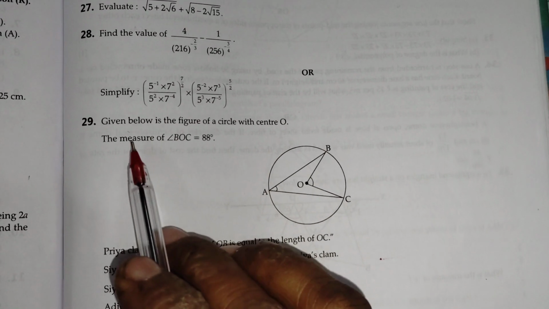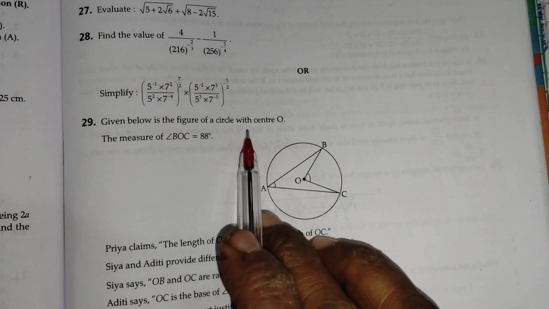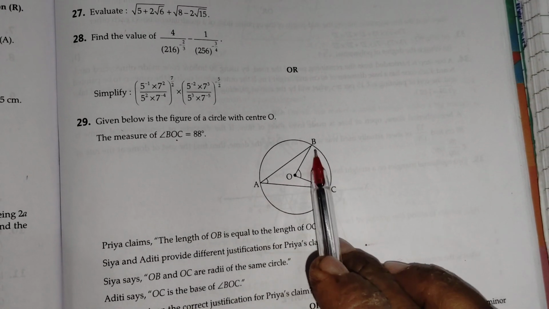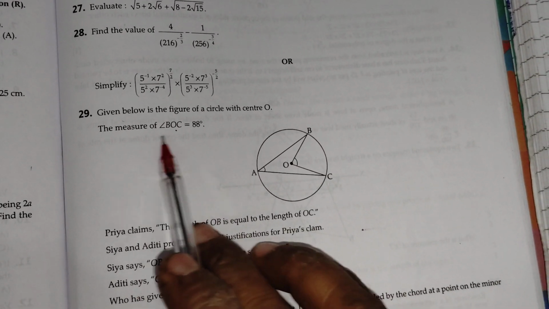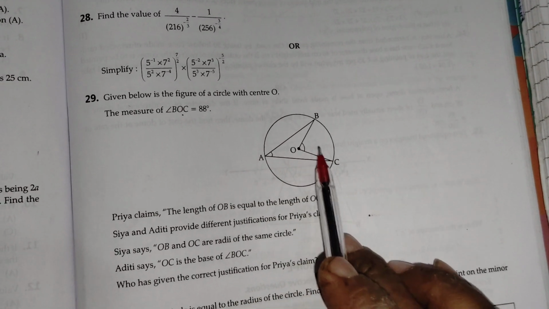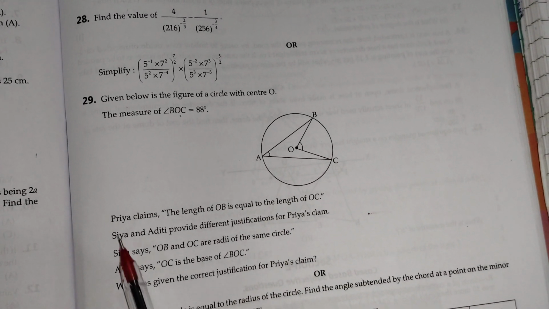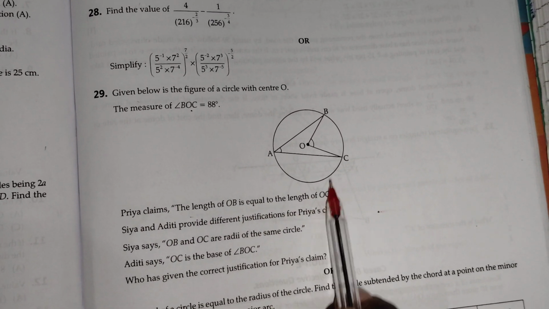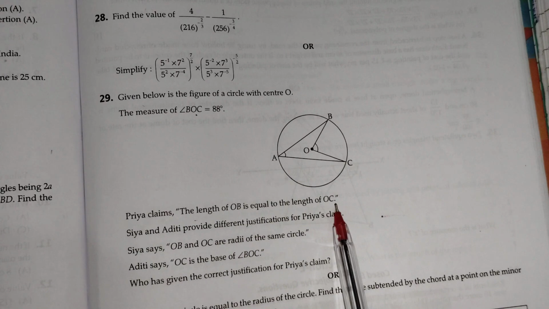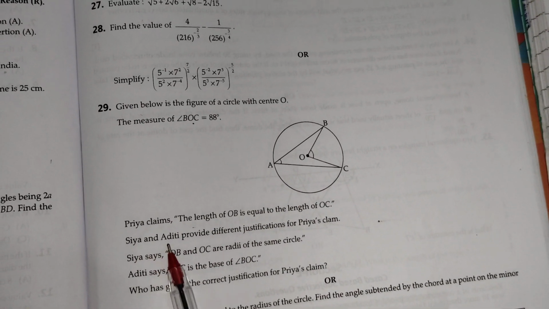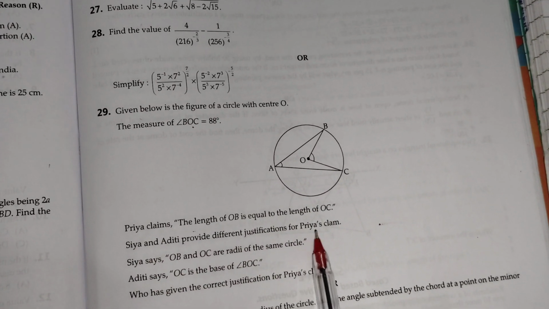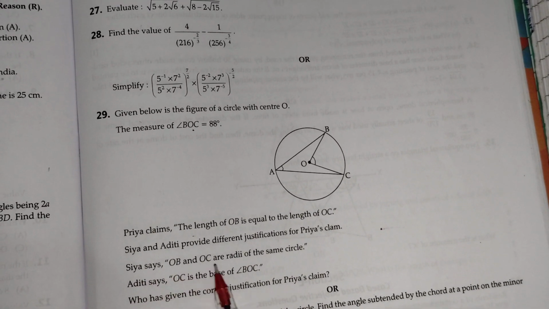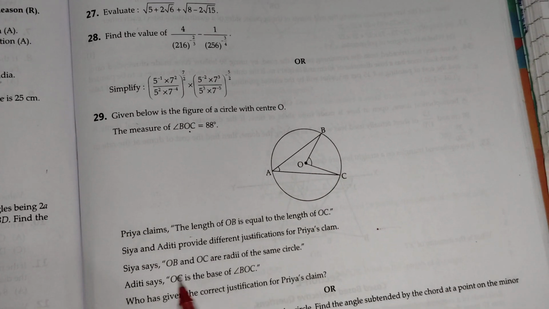And in the 29th question, in the figure given below of a circle with center O, angle BOC is 88 degrees. The center angle is 88 degrees. Next, Priya claims the length of OB is equal to the length of OC. Yes, OB equals OC, correct, because both are radii. Sia and Aditi provide different justifications for Priya's claim. Sia says OB and OC are radii of the same circle. Yes, this is correct, Sia.